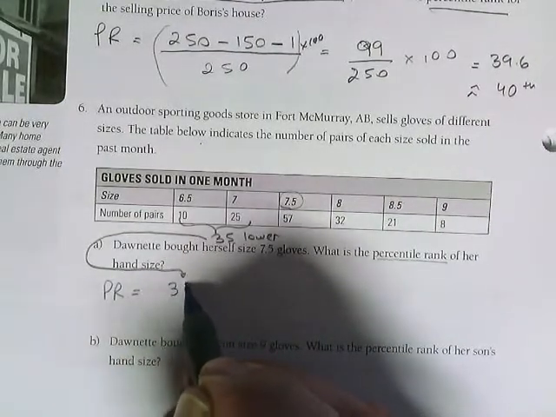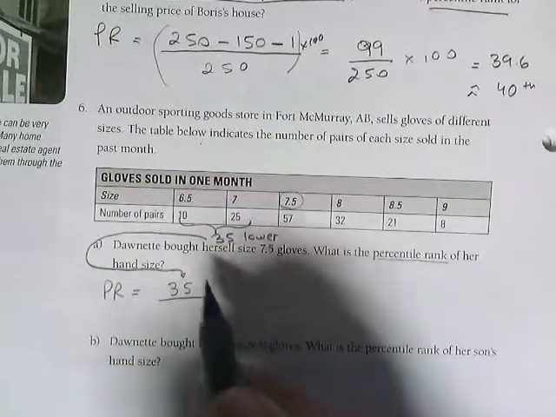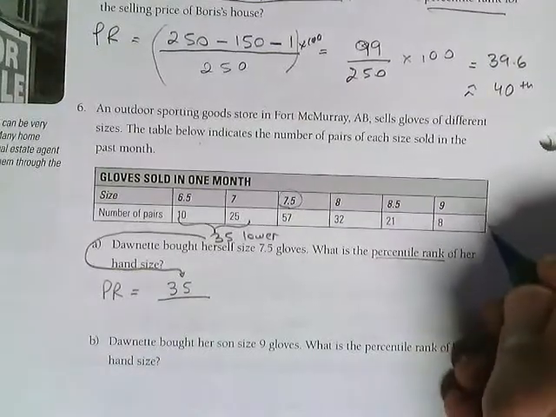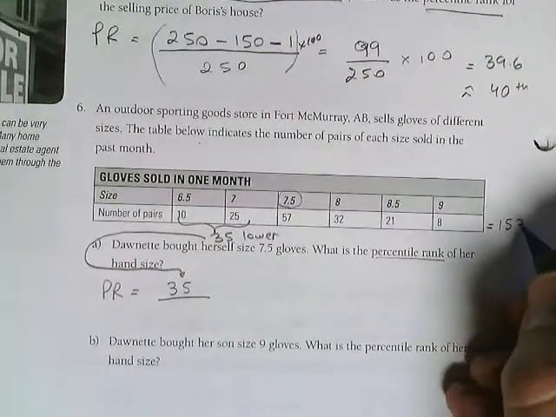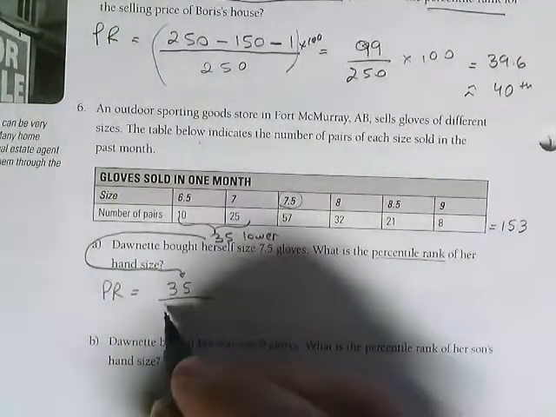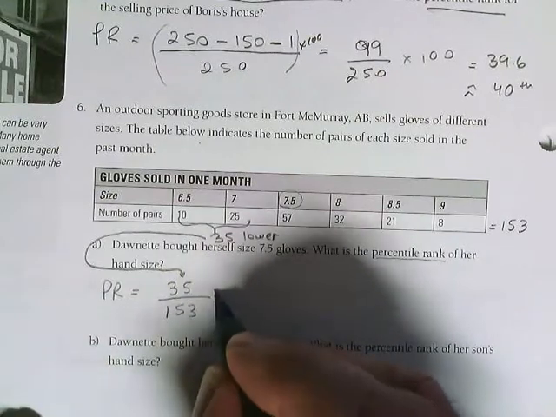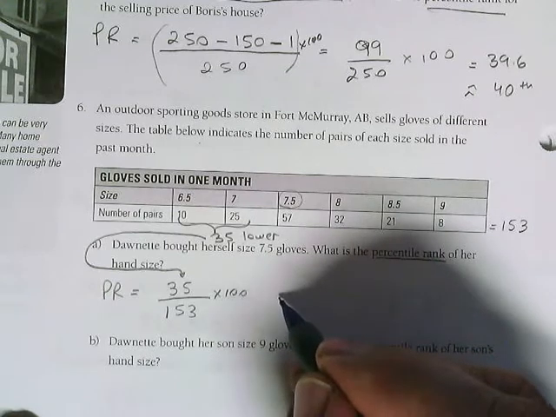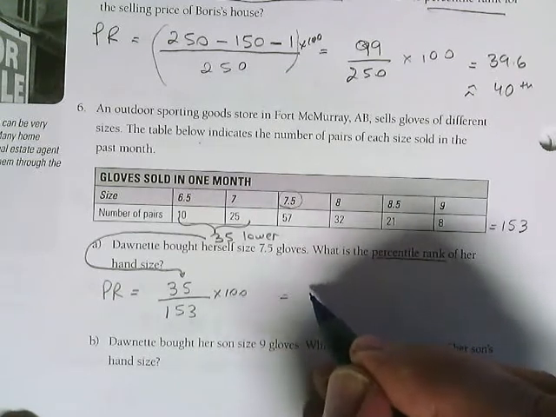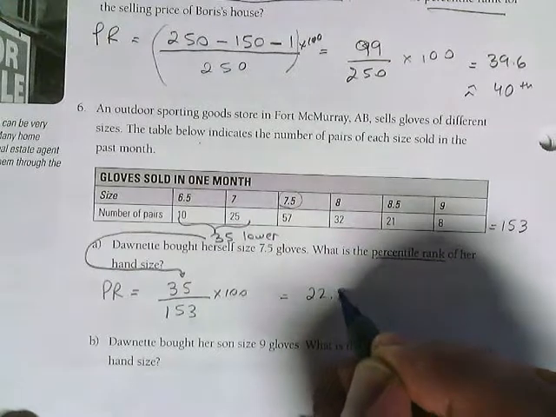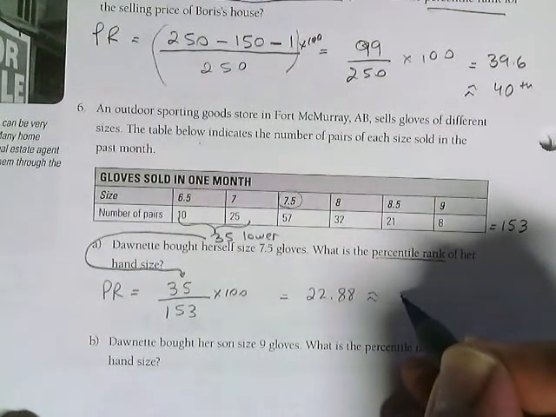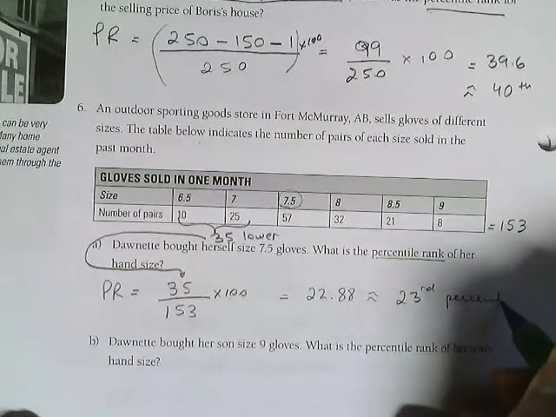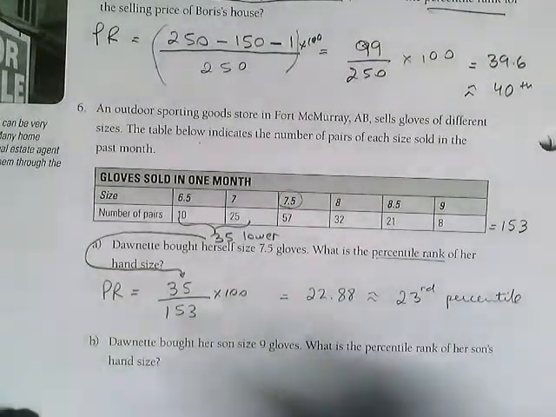Okay, 35 are less. And how many are there in total? Well, I just go across here, add it all up, and there's 153 pairs in total that were counted. And this gives you 22.88, which is approximately the 23rd percentile. It's up to you if you want to add the percentile to it.